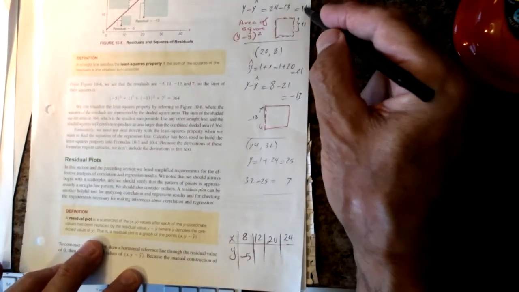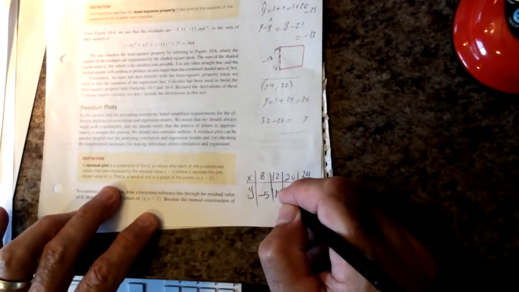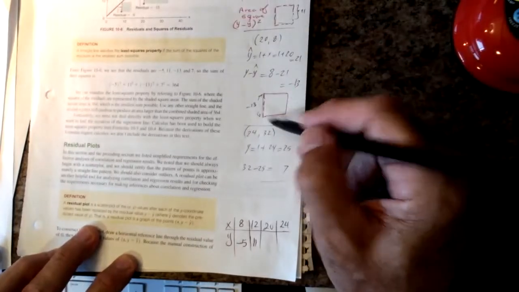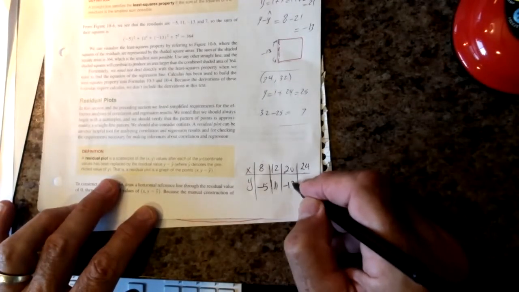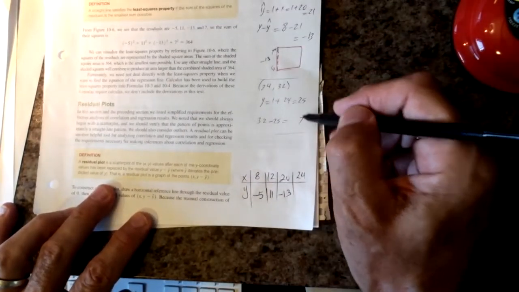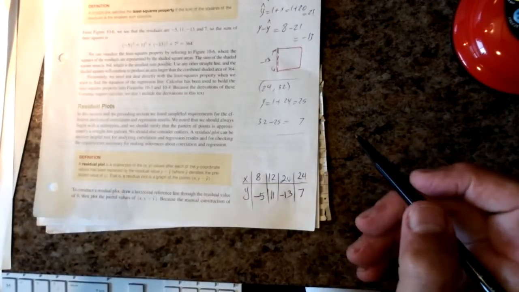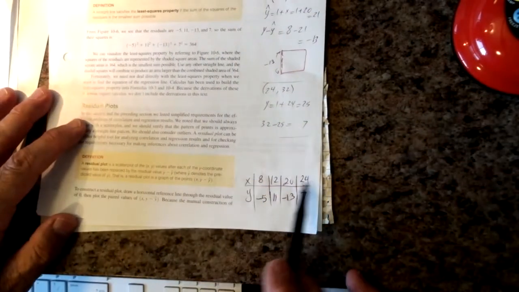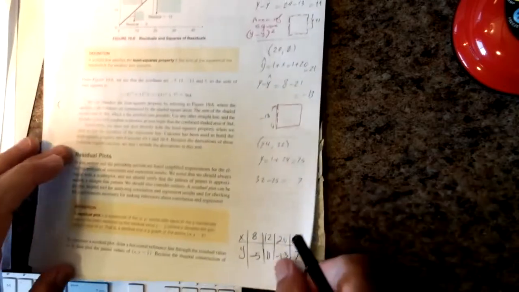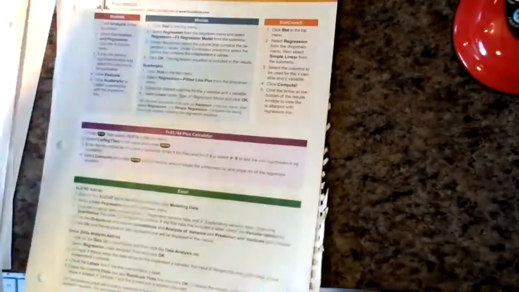You see that 11? 11 here. For 20, use -13. For 24, use 7. That's what they're asking you. They say graph, but using this as an x and this as a y. That's what is called an inflationary point.